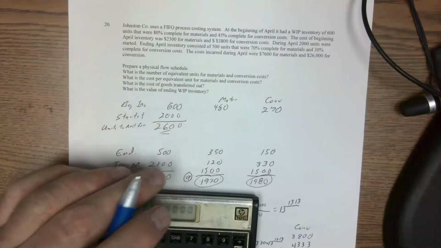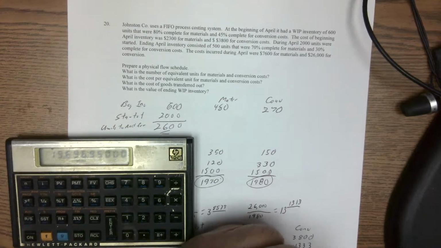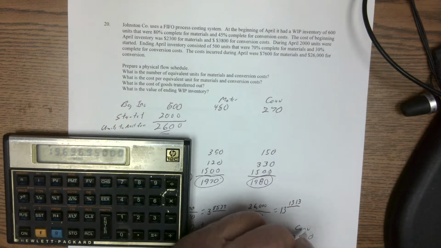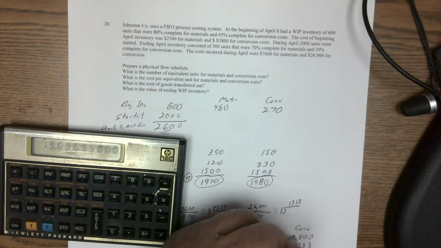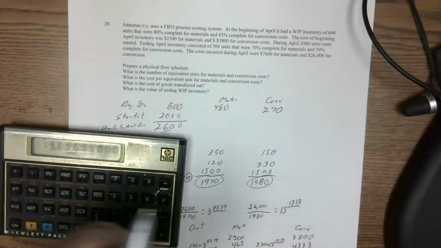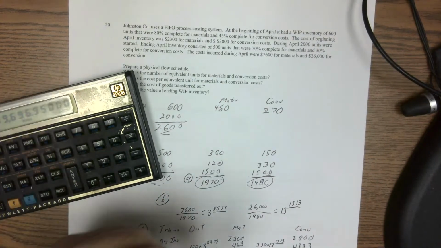And we add those together. That'll be a 0. That'll be a 3. 18. 8 and 9 is 7. 27, 37 for conversion.